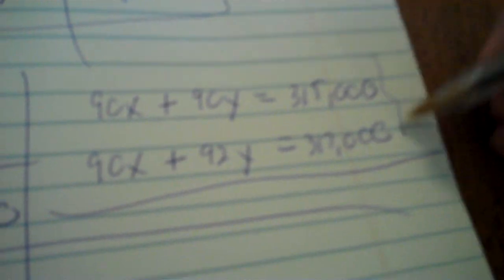In the bottom, you're going to get 90x, 92y, and then that's going to be 317,000. Okay, you will get your 0x if you make that negative. But then 92 and 317,000 have to go negative. So 90 plus negative 92 is negative 2y.